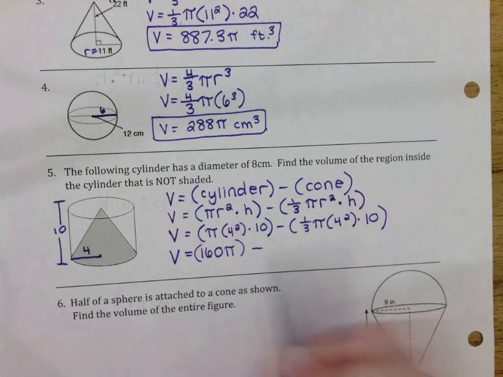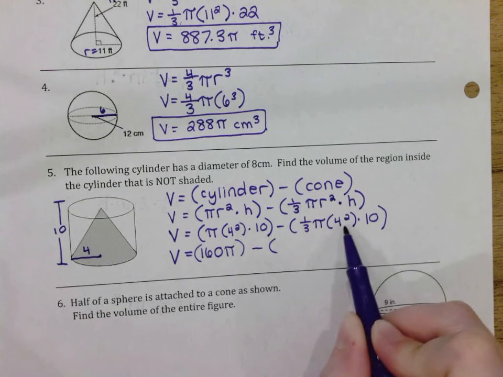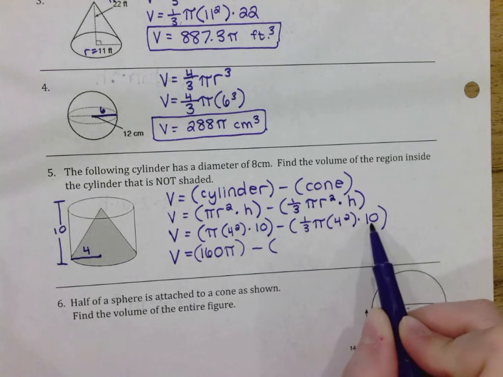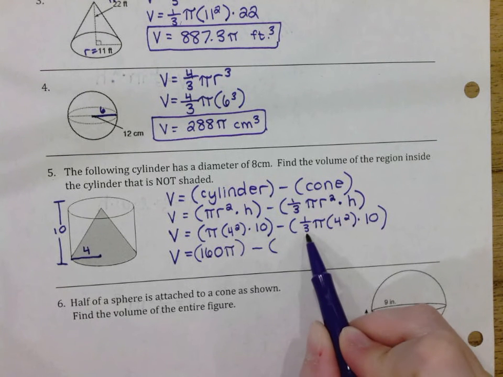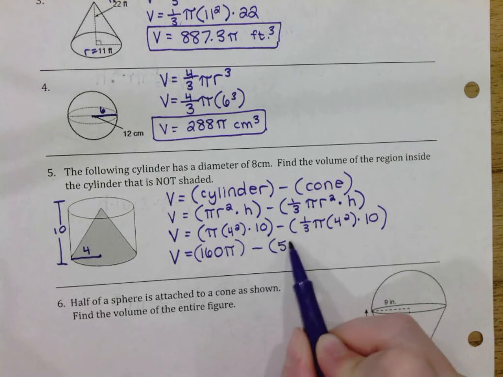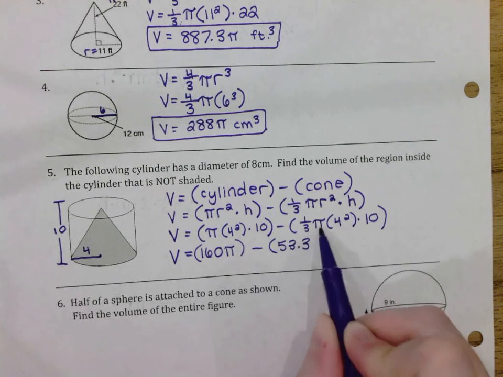Now we got to figure out this piece. So I'm going to start by doing 4 squared times 10. We just said that's 160. And now I got to divide by 3. 160 divided by 3 gives me 53.3, and then I reattach pi.